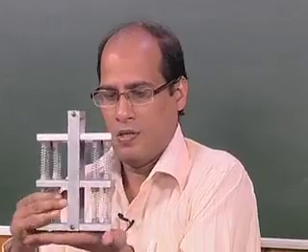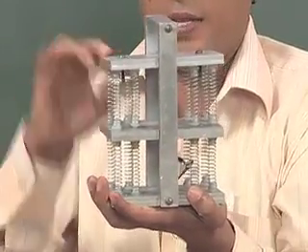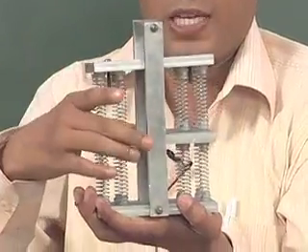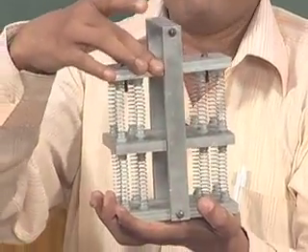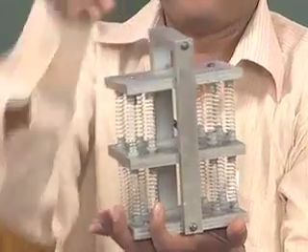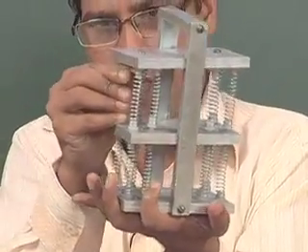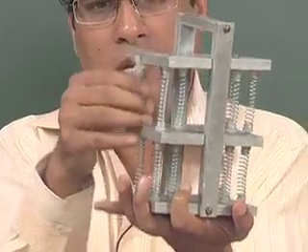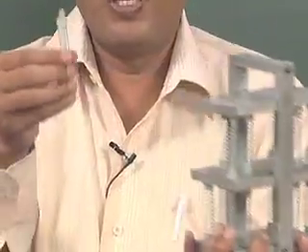So, the base is on my palm and these are the springs, and this can be considered as the model of a 2-storied building, or it can be considered as a different part of a machine. So, I can take out one spring. So, you can see one of the springs is here. So, this is one spring.